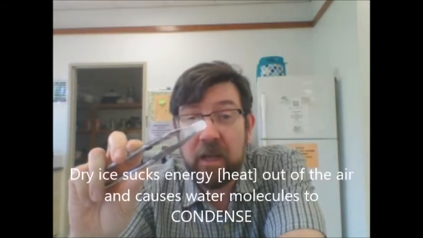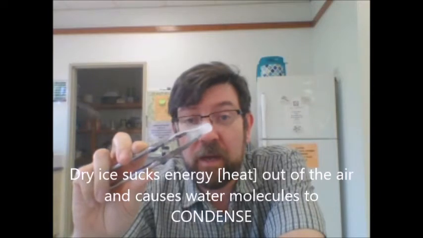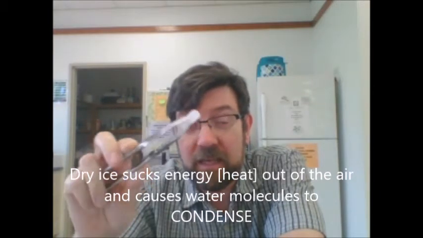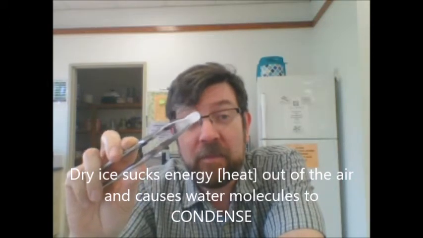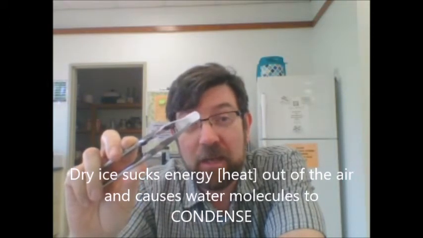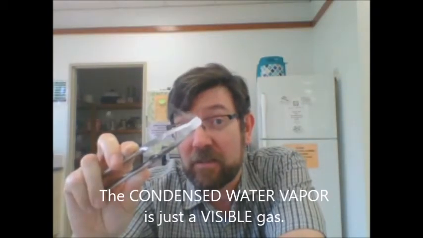What you can actually see coming off the ice pellet at the moment is water vapor in the air, which as it comes into contact with the dry ice, which is very, very cold, loses energy to the point where it collects together in that vapor, which is very much the same as clouds. And it's that vapor that we are actually going to be looking at today. Not the carbon dioxide itself per se, but rather the water vapor in the atmosphere, which is condensing into a form where we can actually see it as that fine mist.